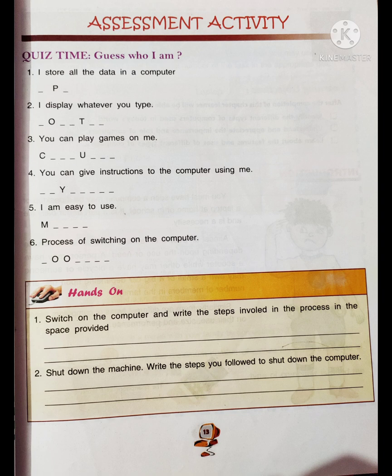Sixth one is process of switching on the computer is dash, and we have discussed this while discussing the steps to turn on the computer, that the process of switching on the computer is known as dash. Again, it's very easy. So you need to do this quiz time guess who I am activity, and below this there is a hands-on activity, and we are not going to do any hands-on activity right now.